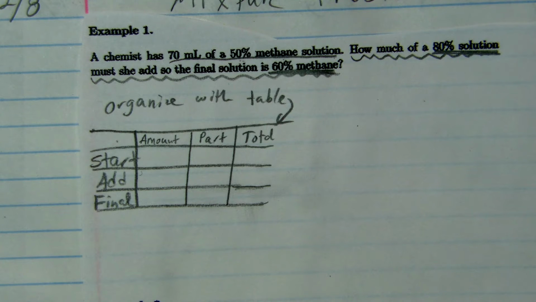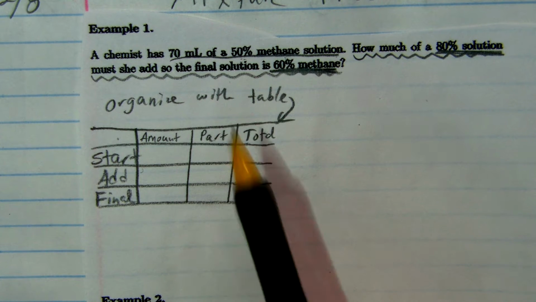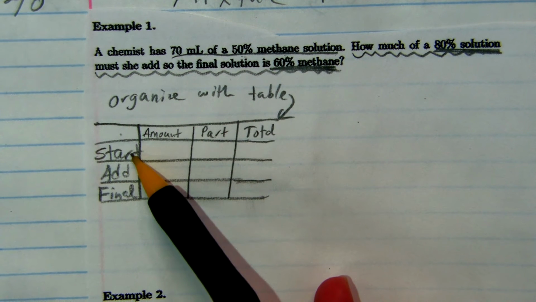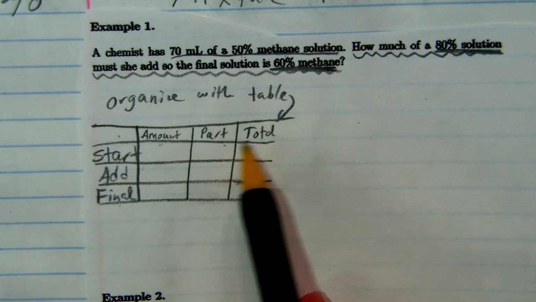Okay, this is mixture problems, part 1. We just read through this first problem, which I will read again in a second. But with all of these problems, we're going to organize with a table that looks basically like this. We have the starting amount, what we're adding, what we're looking for, amounts, parts, and totals.